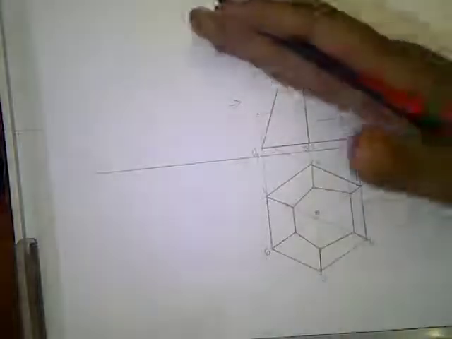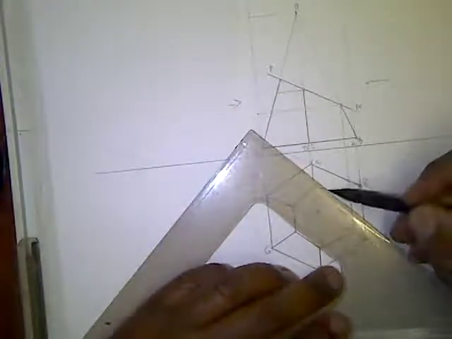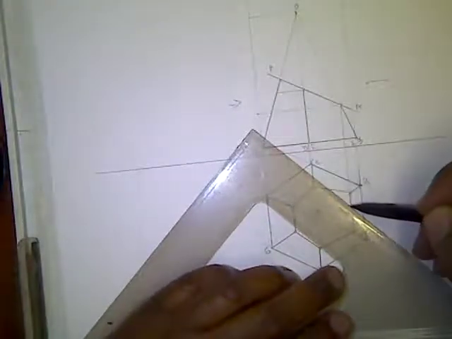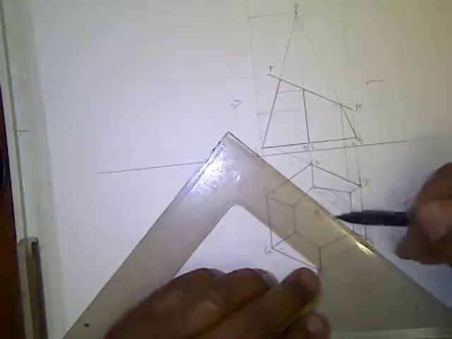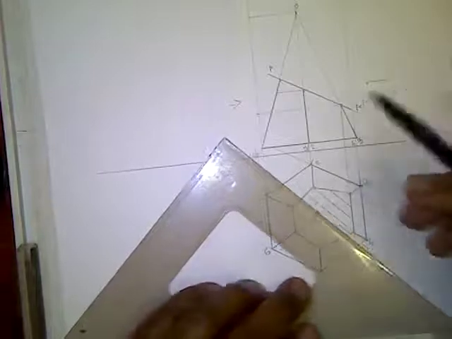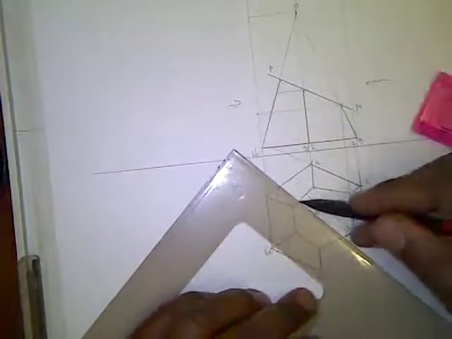It has been cut. So this whole part has been cut. This is the part that has been cut. Now I use my 45-degree set square. I section the part that has been cut. This part has been cut. This is the part that has been cut.